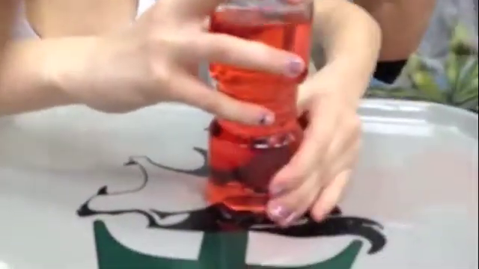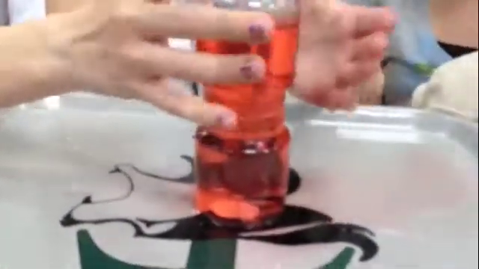Gosh, you did it. It's making noises. See how it's mixing? It's now the same cold color. Same color. And it's actually a little bit warmer.